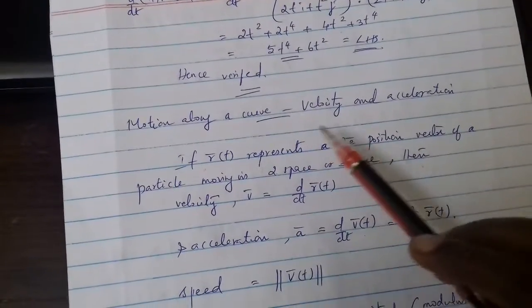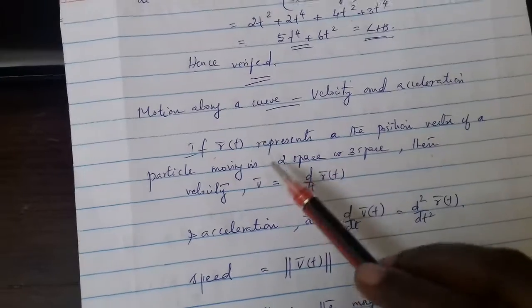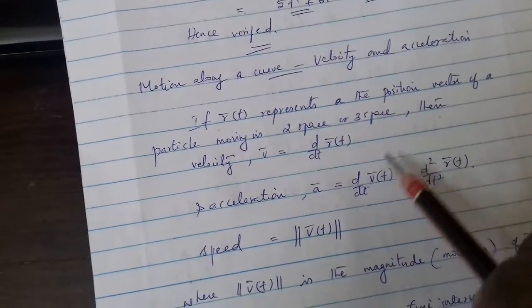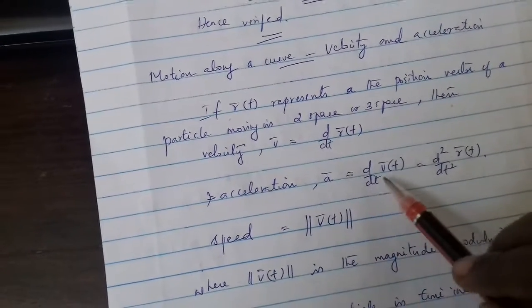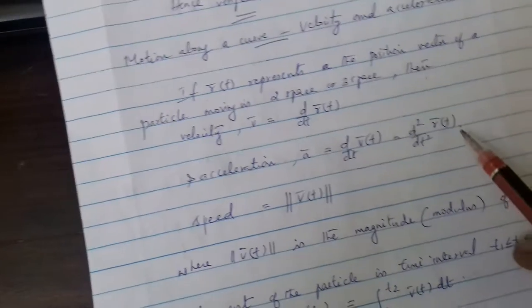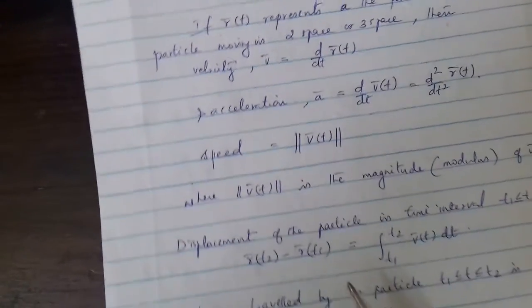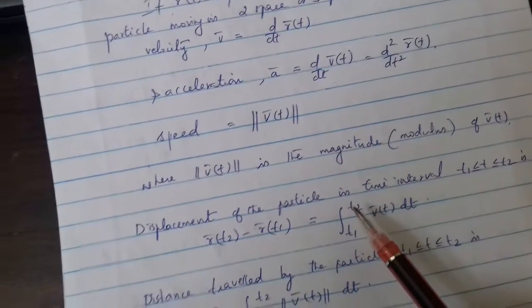Next is motion along a curve, that is velocity and acceleration for a vector function. So if r of t represents the position vector of a particle in 2-space or 3-space, then the velocity vector is d by dt of r of t, and the acceleration vector is d by dt of v of t, or it is the second derivative of r of t. Speed is norm of v of t. Norm of v of t is the magnitude or modulus of v of t.